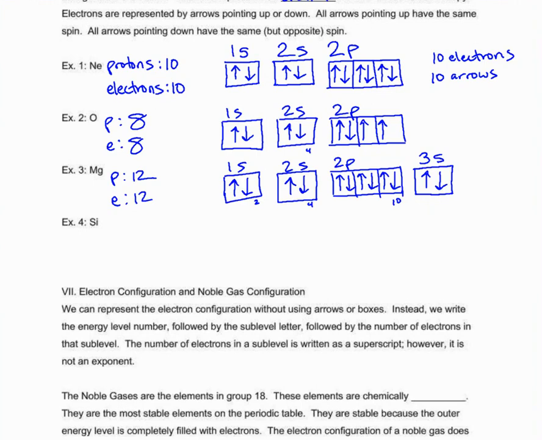Last example for now is silicon. Looking at your periodic table, it's in the middle but towards the right side. It's in group 14. Silicon has 14 protons, and if it's neutral, it has 14 electrons. So we start filling this up in the same way. The 1s comes first, then the 2s, then the 2p.